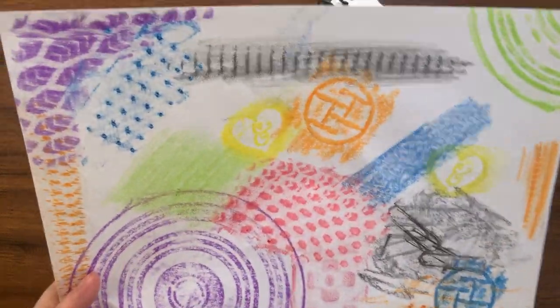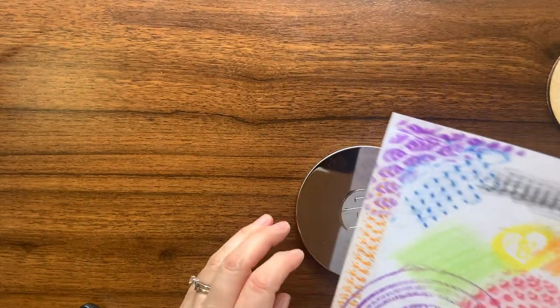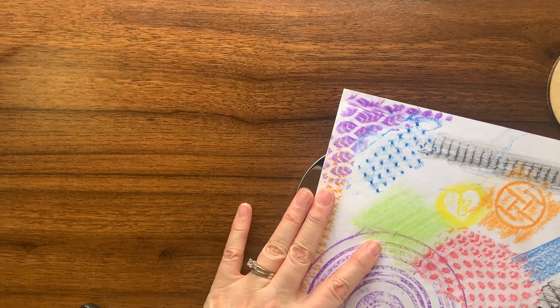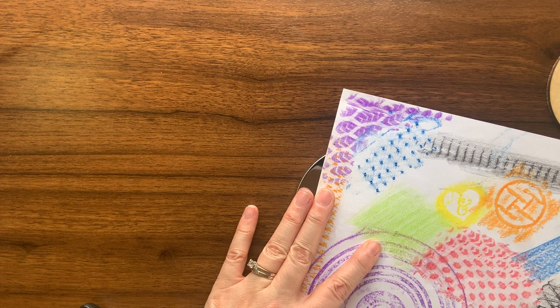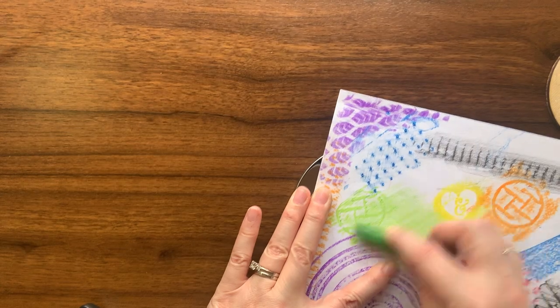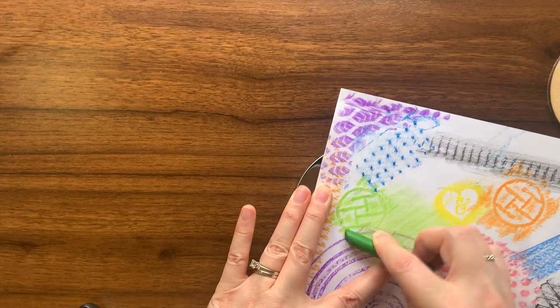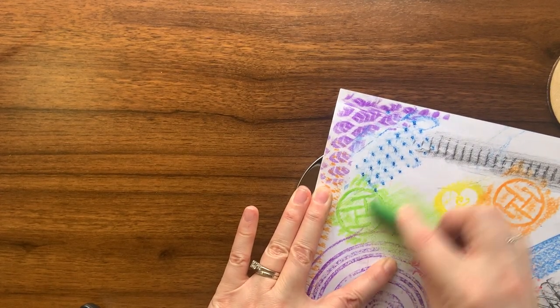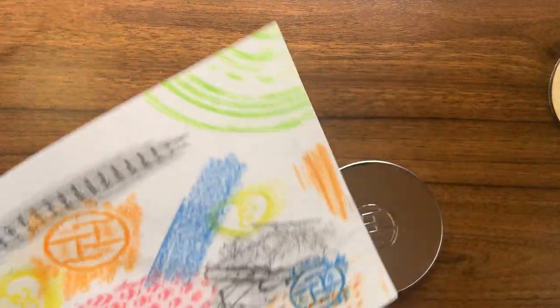Some more of these H's and hearts because I think they're kind of fun. I'm going to go with the green right there.